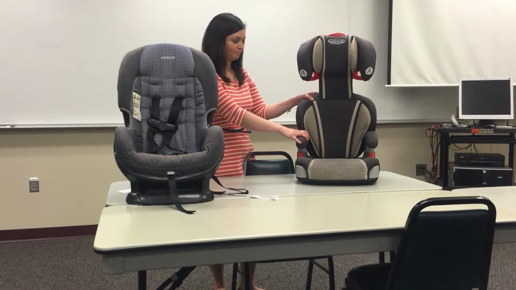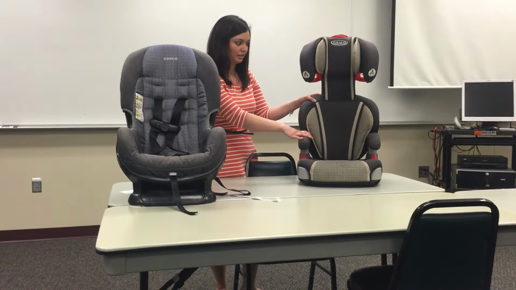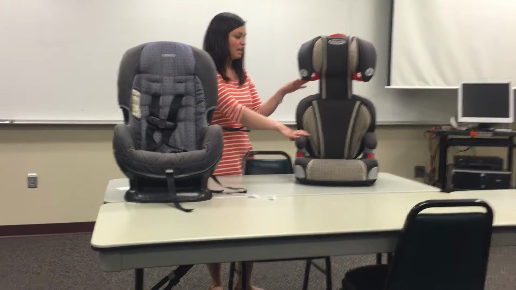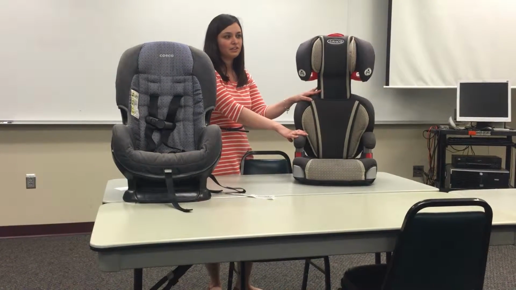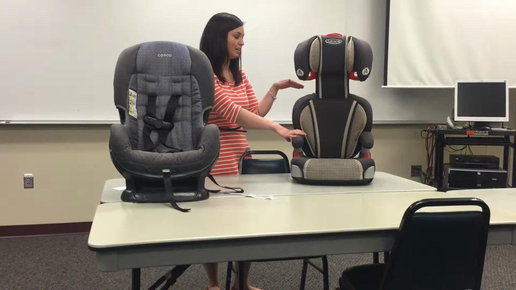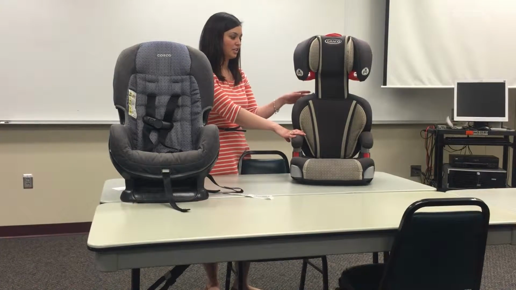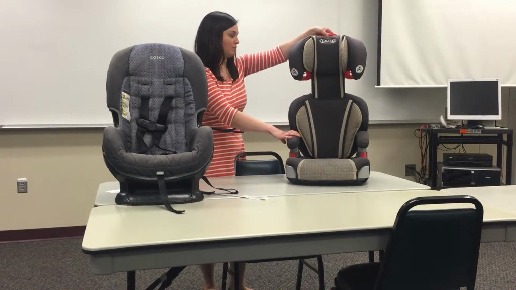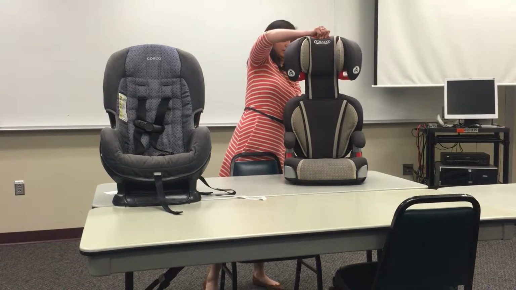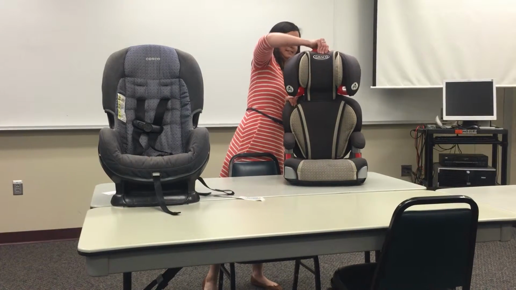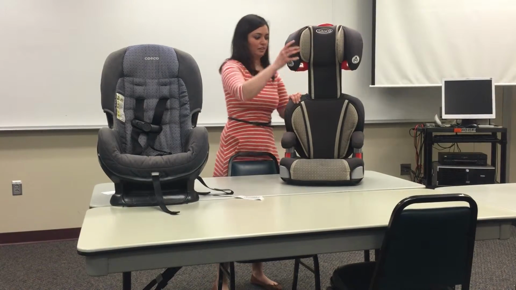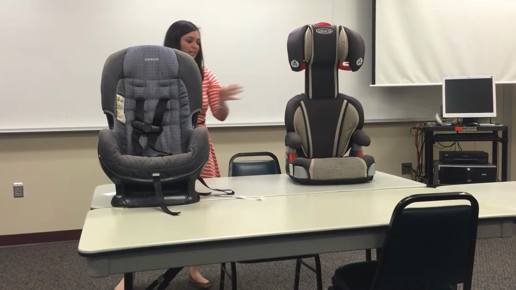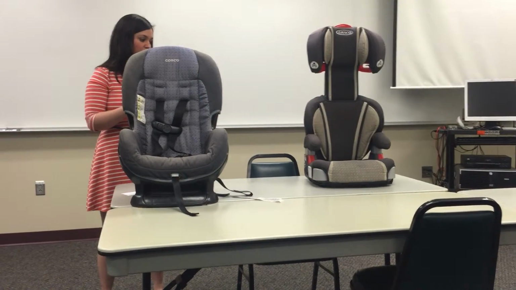Like I said, the American Academy of Pediatrics recommends 40 pounds, and usually what they recommend is 8 years old or 4 foot 9 inches. Once their head doesn't fit in this range, this one here can adjust up and down. This back will come off as well. So those are the ages for that.